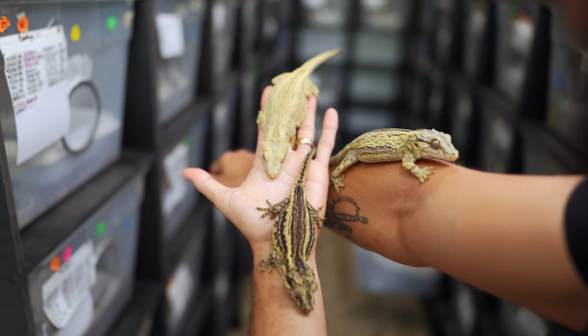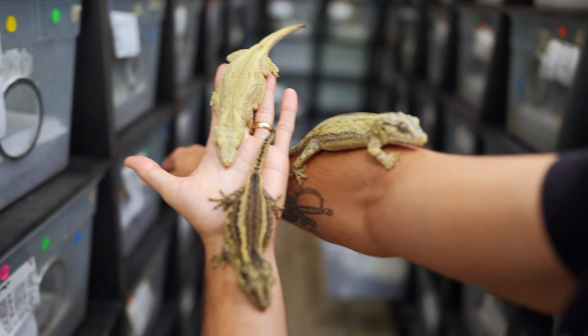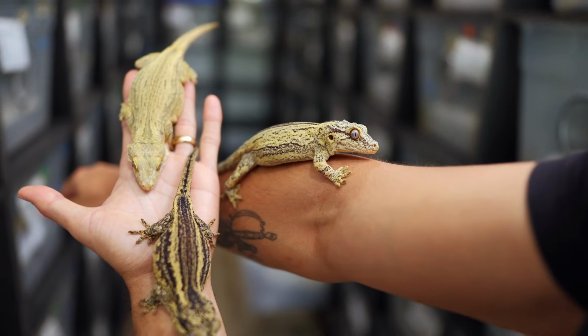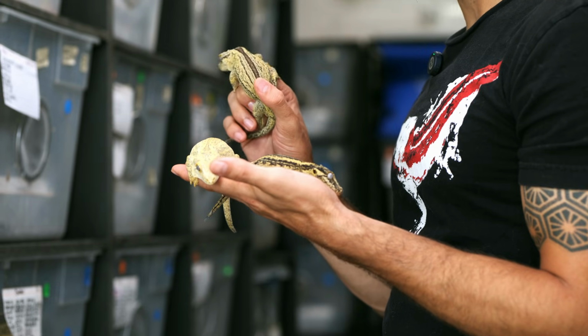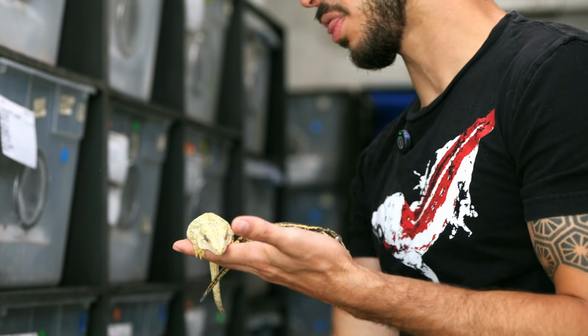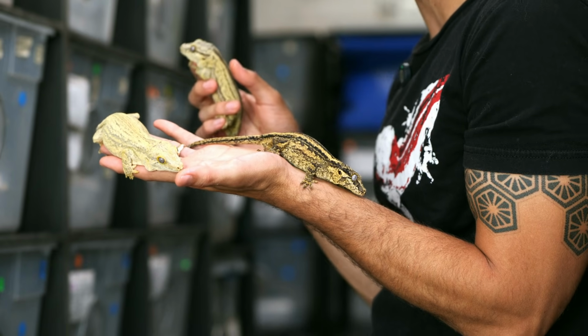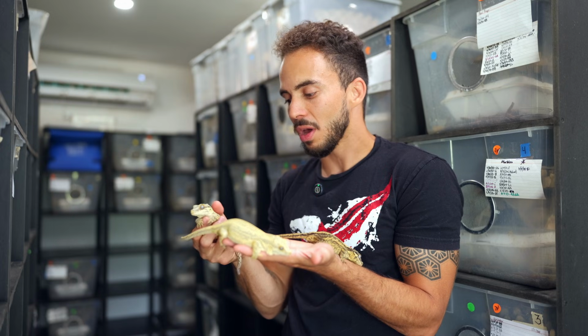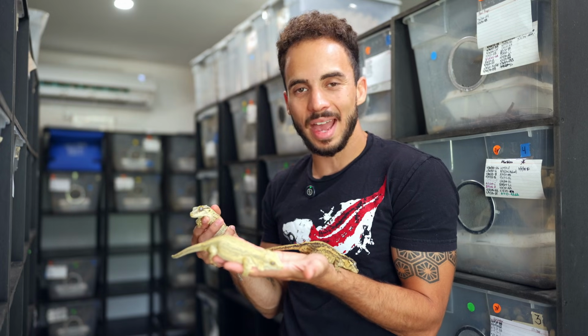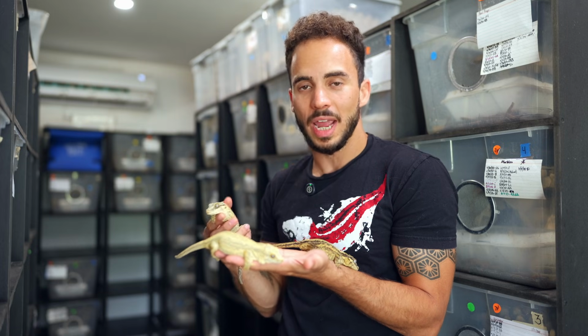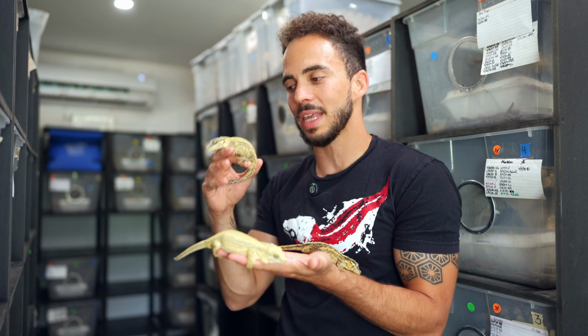Now, just like the reticulated animals, the striped animals also have a lot of variation. You can see this guy here has a very wide and thick mid-dorsal line, whereas these two females' mid-dorsal lines aren't as thick. Some of the stripes are more zigzaggy, some are straighter. It all depends on the lineage of that gecko.